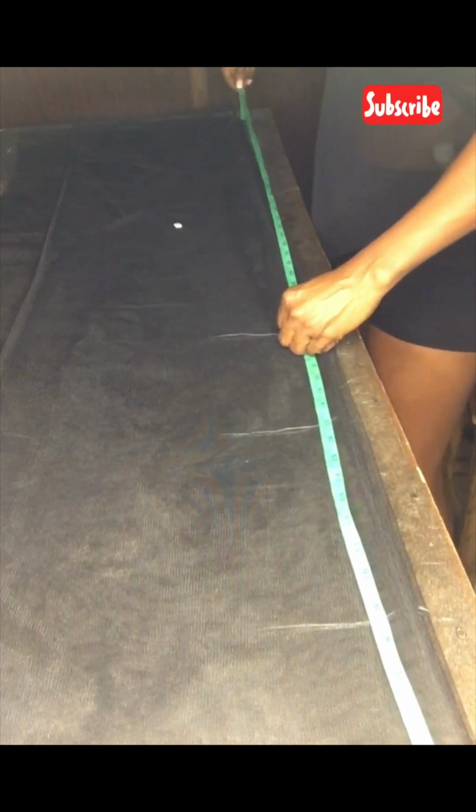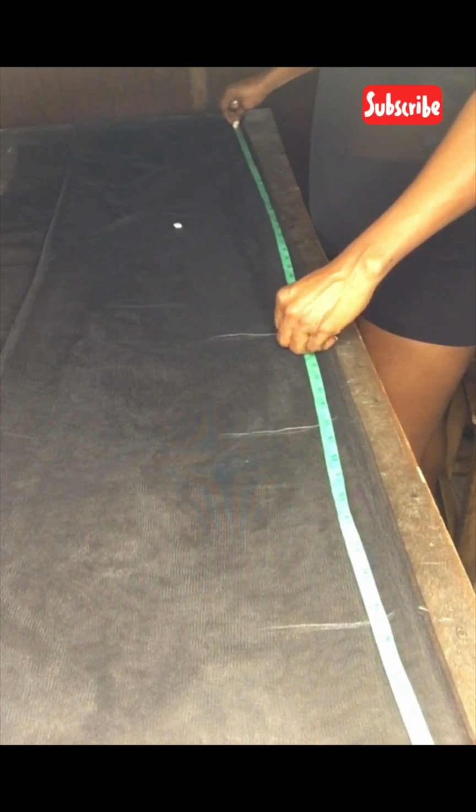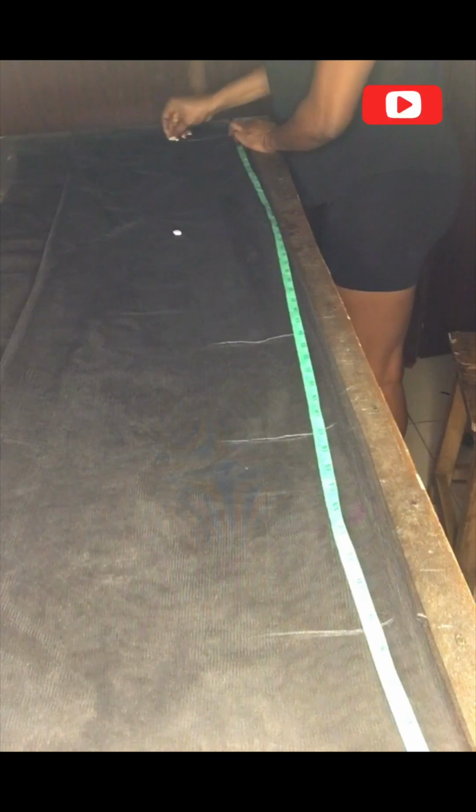Then my hip line measurement for this shirt is 24 inches. Don't forget, I'm taking my vertical measurement. This is all about my vertical measurement. So the length of this gown is 59 inches.